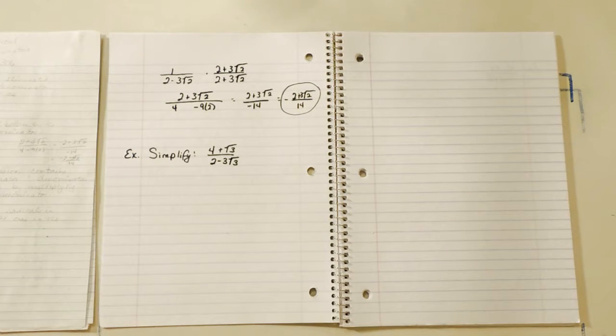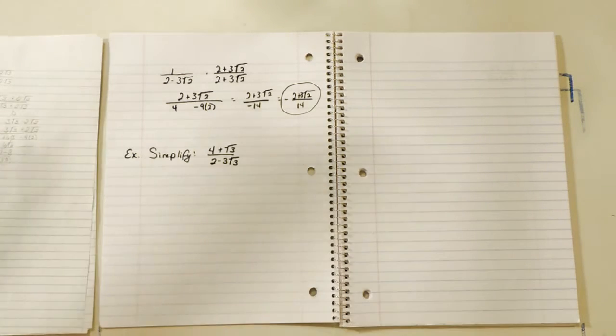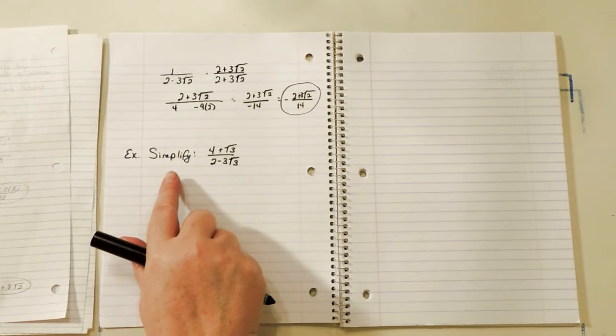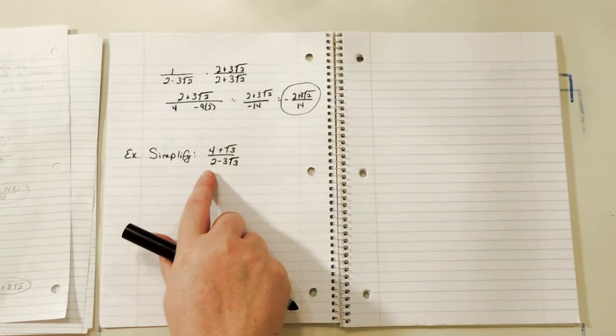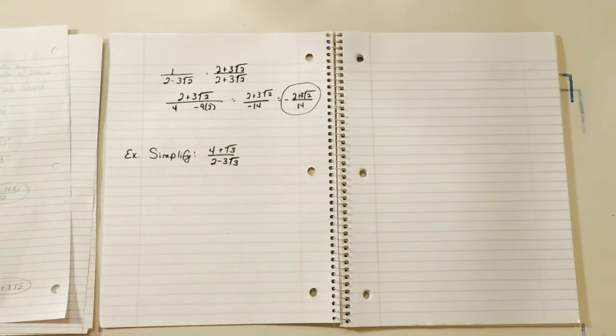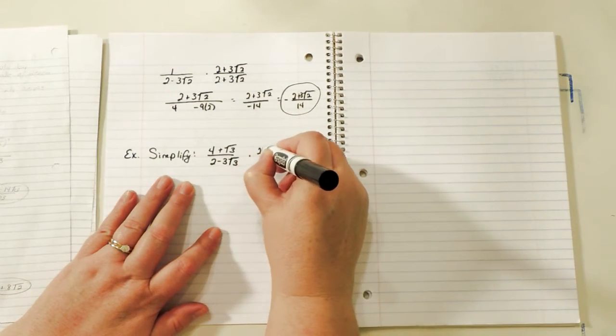Okay, so that's going to be your answer. If the original expression contains radicals in the numerator and the denominator, we will still simplify by multiplying by the conjugate of the denominator. This will eliminate the radicals in the denominator, but not the ones in the numerator. So, we simplify 4 plus the square root of 3 over 2 minus 3 times the square root of 3. We need to get rid of the radicals in the denominator, so we're going to multiply the top and the bottom by the conjugate.